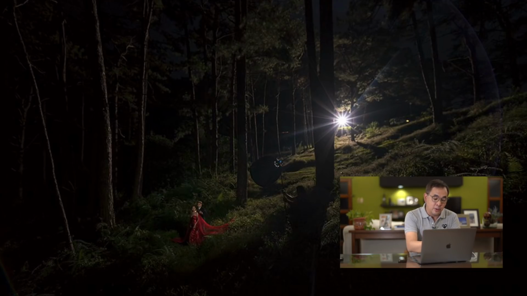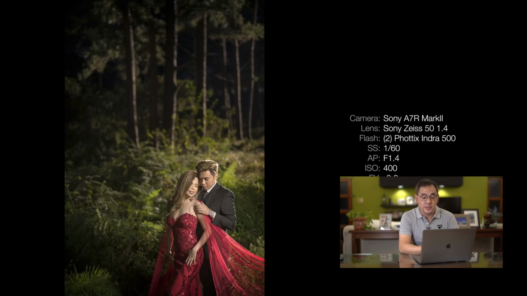If I put the light closer, one tree would be brighter than the next, so it wouldn't look so natural. Then I put in another light with a deep octabank, and this was the output that I got. I shot this at 1/60, f/1.4, ISO 400 at -3 stops just to be able to create that dark mood. I boosted up my ISO just to be able to increase the power of my flash.